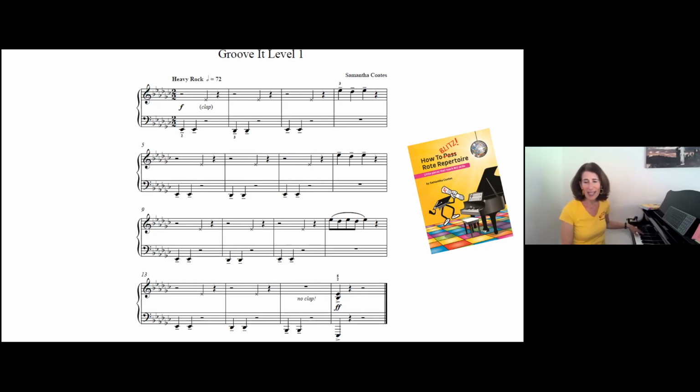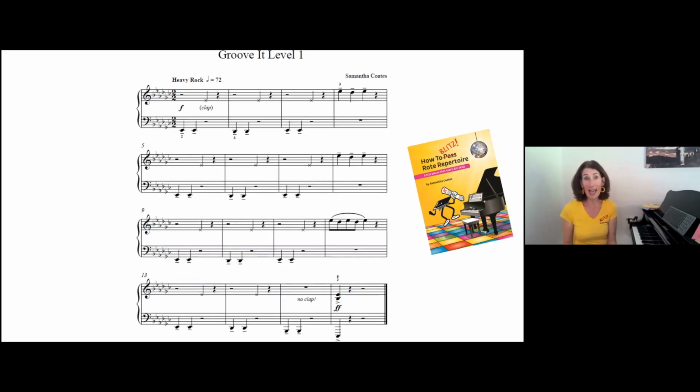So this is how Groove It sounds. Third line, almost the same. With a little wiggle. And then 4th line starts the same. Go to the next black note and get ready, and we teach that by rote, that last bit. So now we're able to play it really easily, and once we can play it really easily, then we can see how that works on the score.